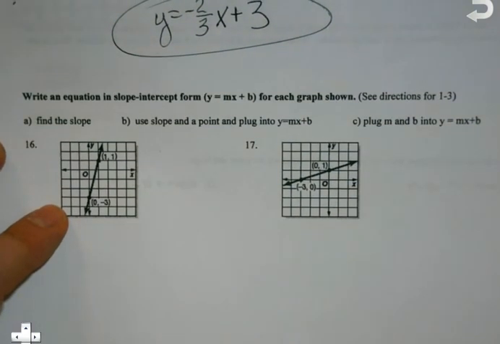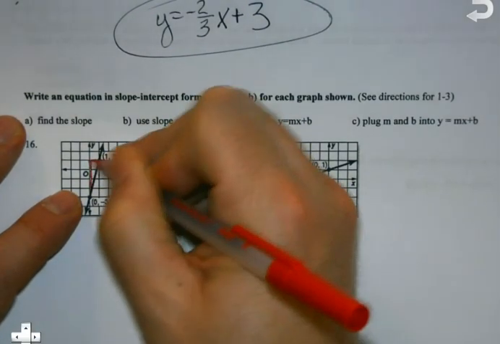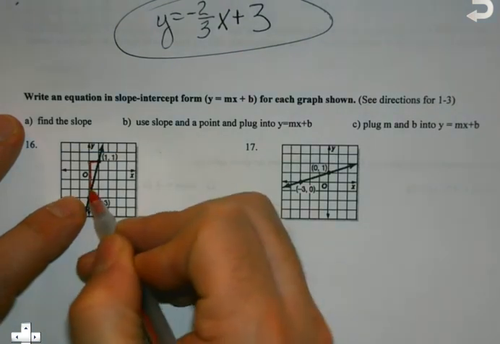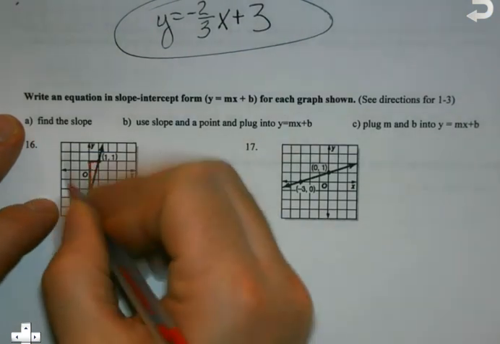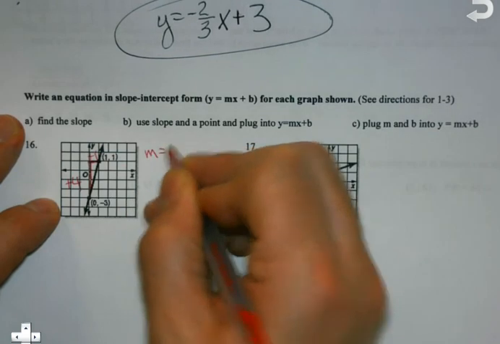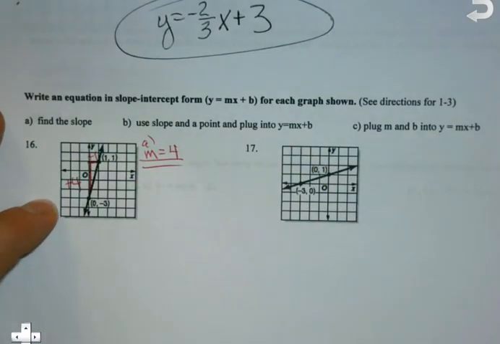All right, write an equation in slope-intercept form. So A, find the slope. Okay, I'm giving you the 2 points. I just count. So let's see here. I'm going up 1, 2, 3, went up 4, and right 1. So it looks like my slope is 4. Okay, I got that part done.